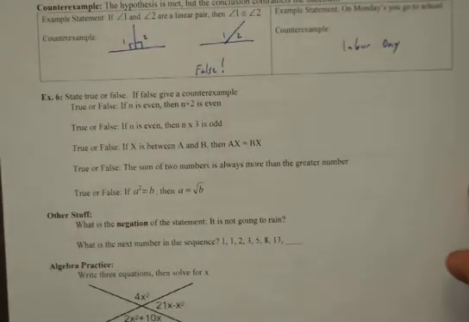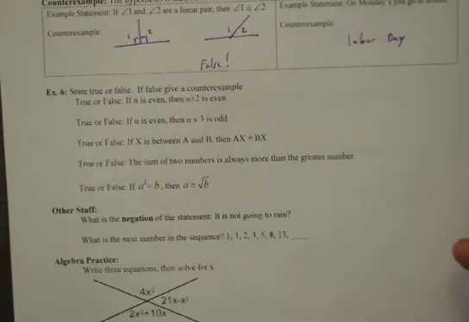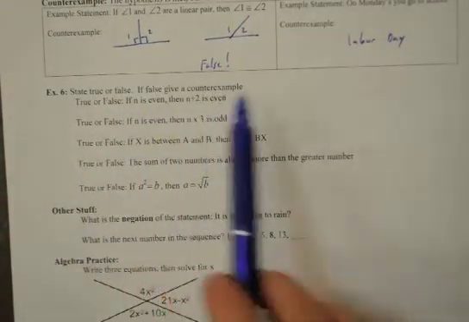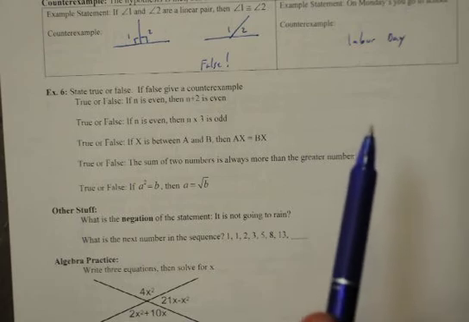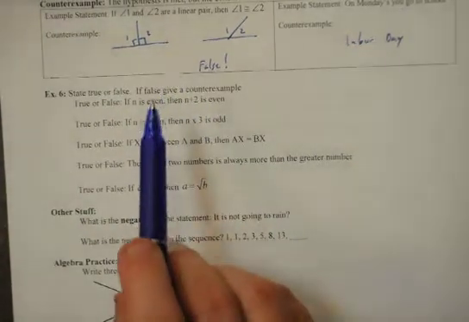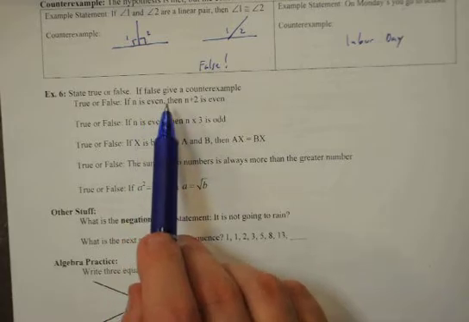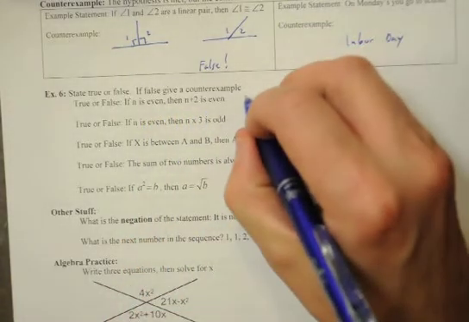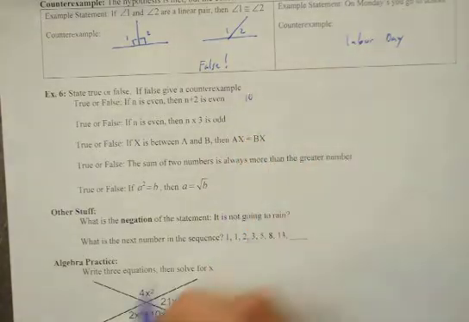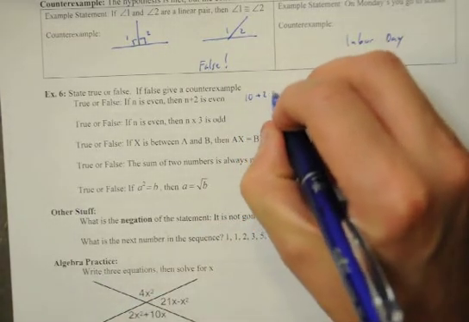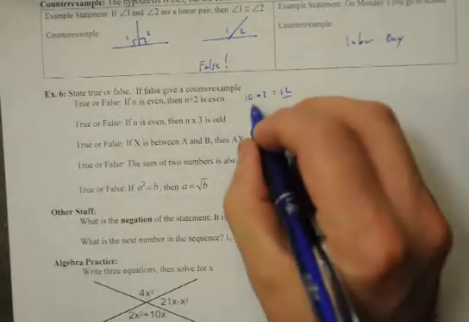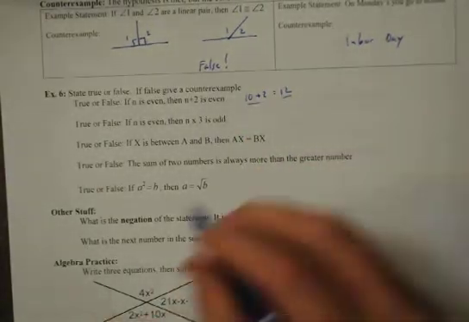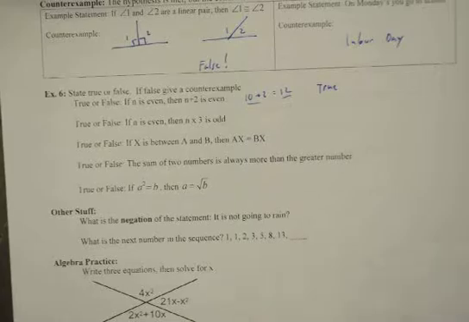Alright, let's keep working here. Almost done. State true or false. If false, give a counterexample. Okay. If n is even, then n plus 2 is even. Let's make n 10. 10 is even. 10 plus 2 is 12, and 12 is even. I think that's just a true statement. So we can't find a counterexample to that.